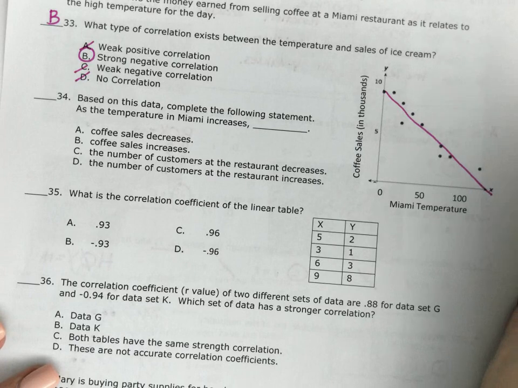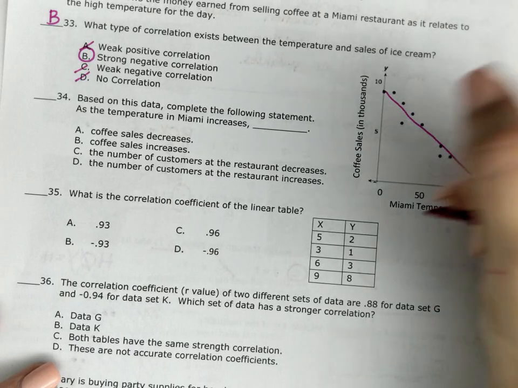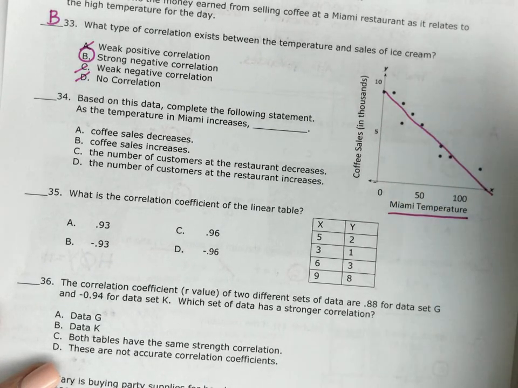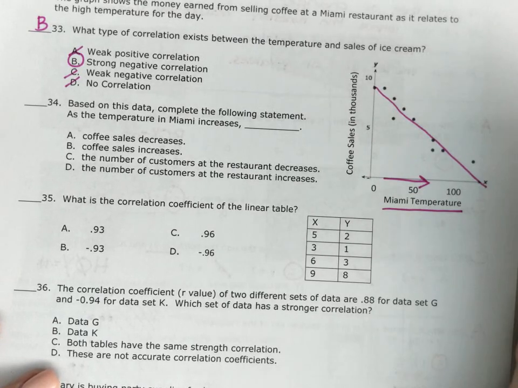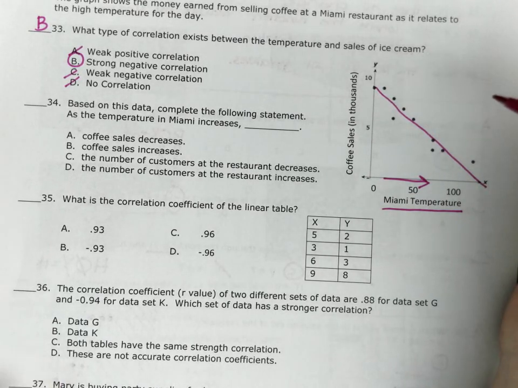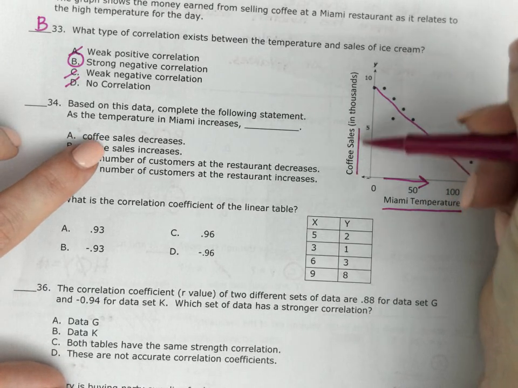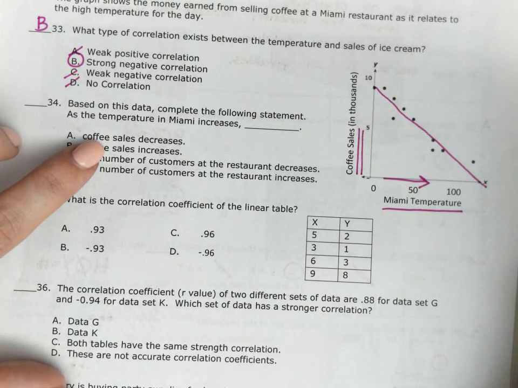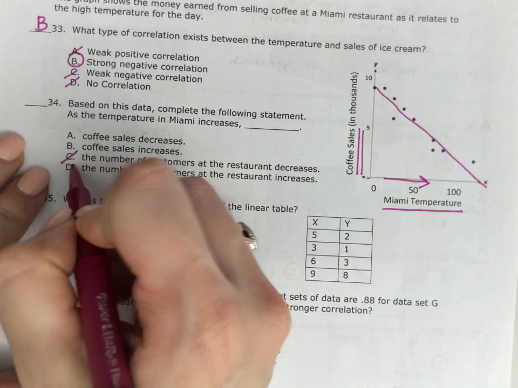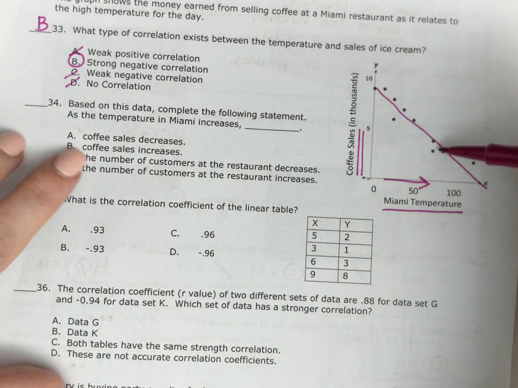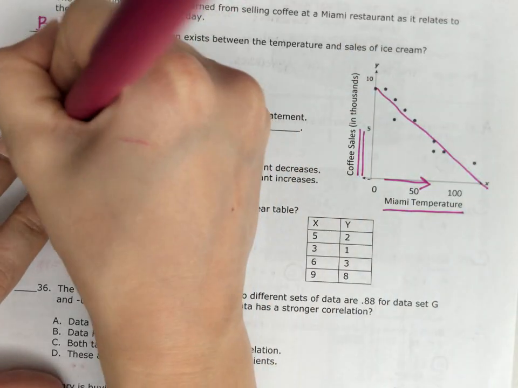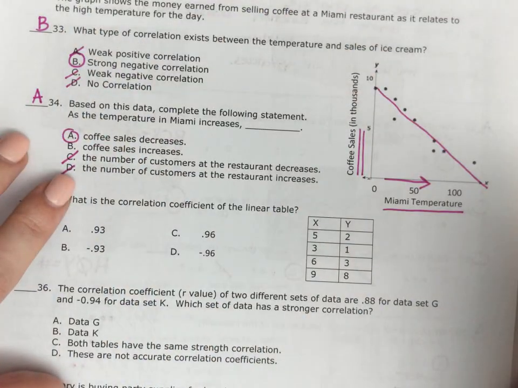Based on this data, complete the following statement. As the temperature in Miami increases, so we're talking about this, as this goes this way, we know we have to be referring to the coffee sales because that's what is on the other axis. So it can't be C or D. So as we move this way, the coffee sales are decreasing. So the answer is A.